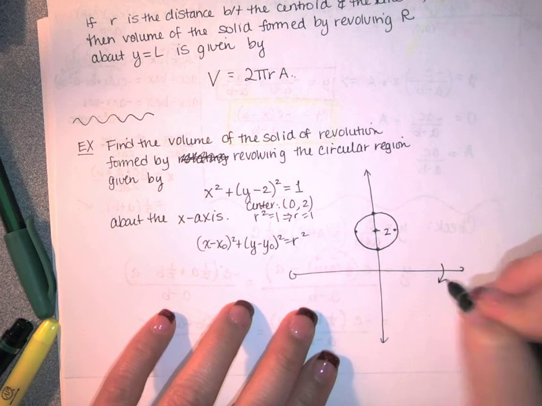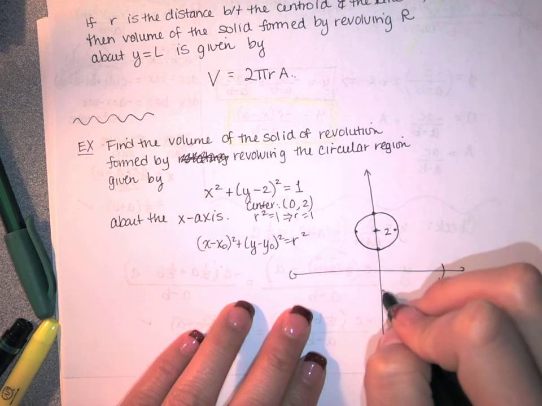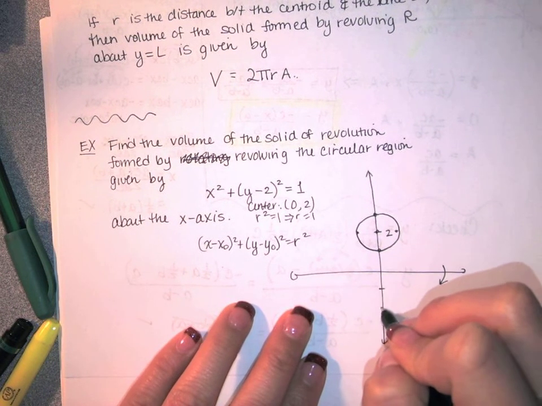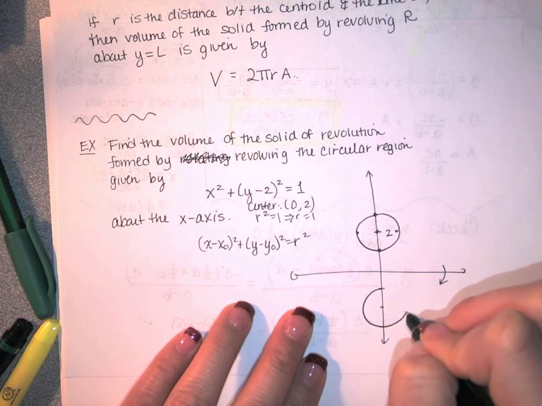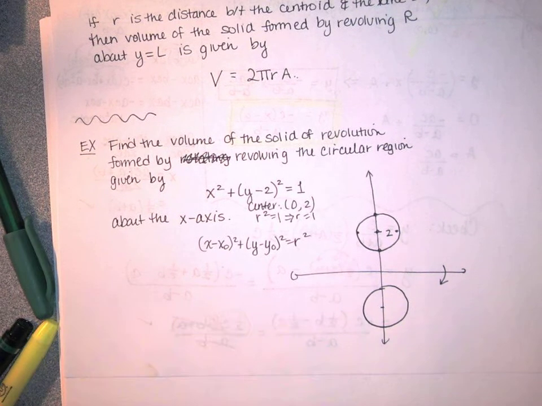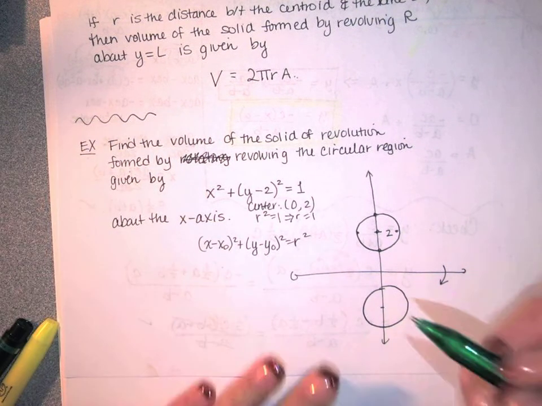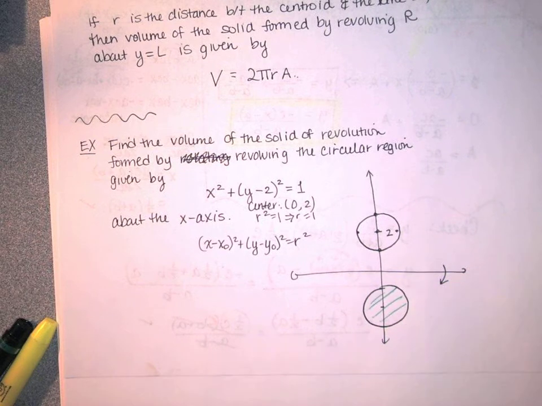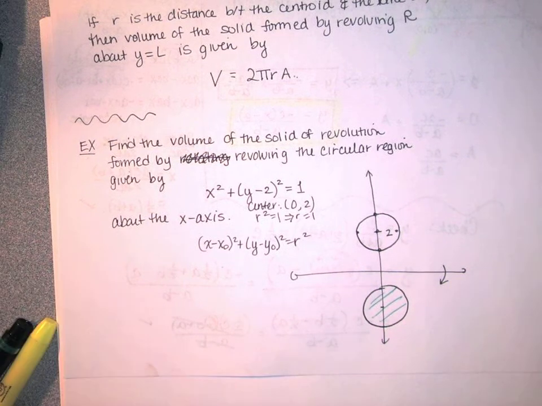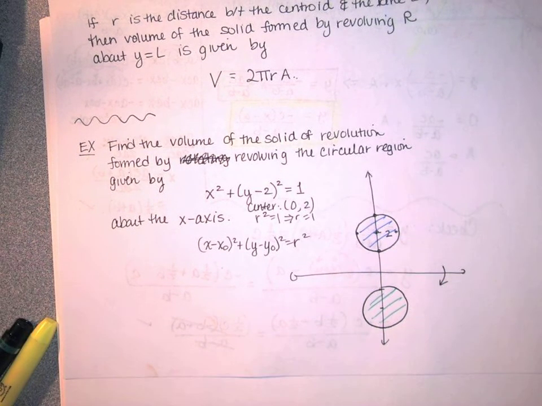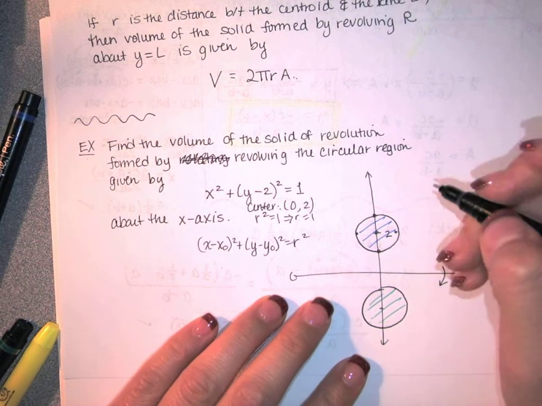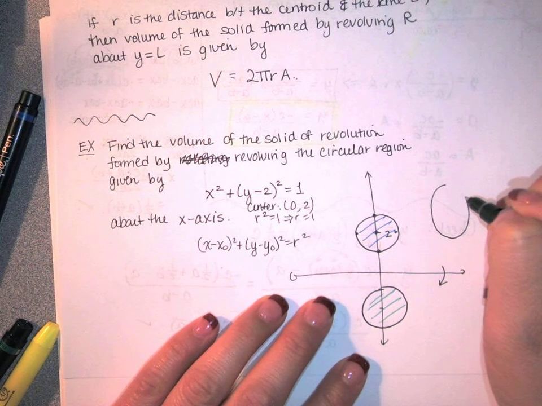And we're revolving that about the x-axis. I think this is cool. What are you going to see? That's what the reflection looks like. Here's our original region. When I revolve that reflection this way, what I end up with, I'm going to try to draw it.